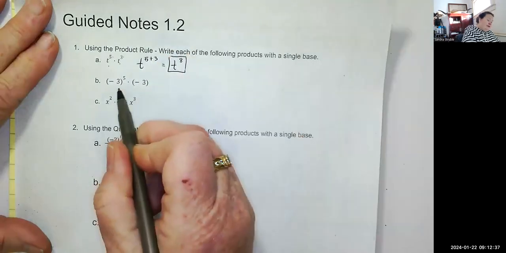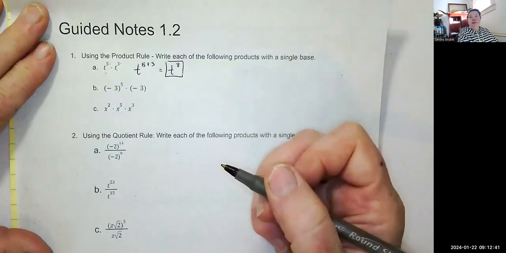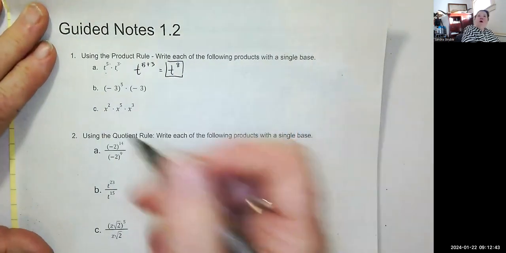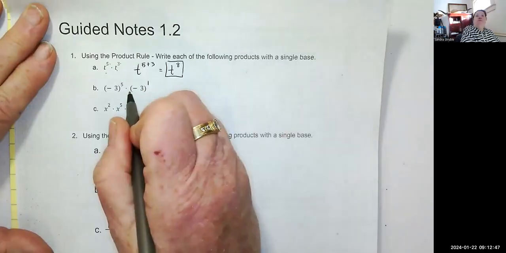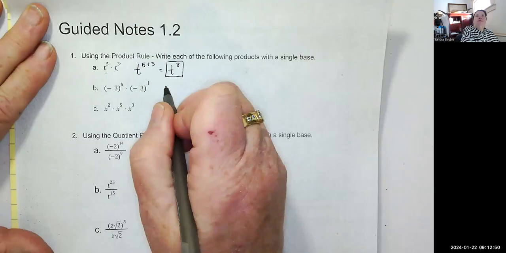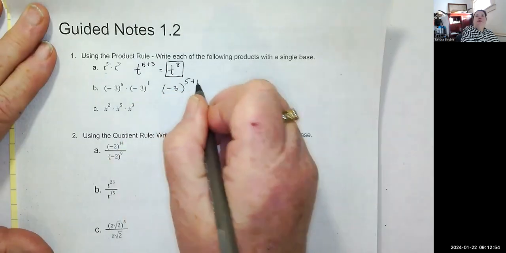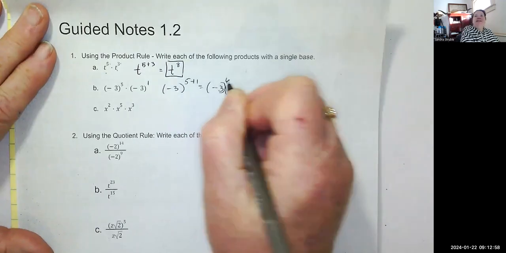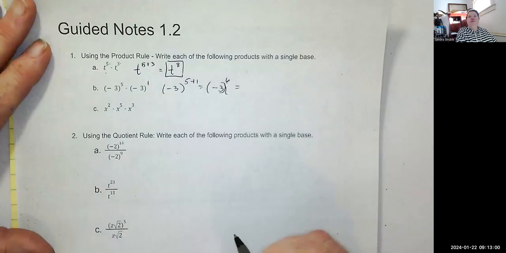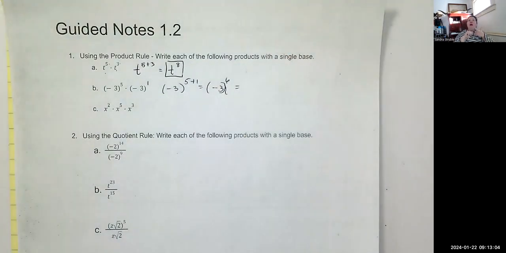All right, now we've got -3 to the 5 times -3 to the, is that 0? Is it 1? What is that? It's 1, because if it was 0, this would just be 1. So -3 to the 5 plus 1, which is -3 to the 6, which is what? You can plug that into your calculator, or I can just go -3 times -3 is 9, times -3 is -27.